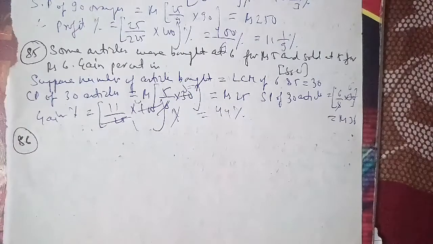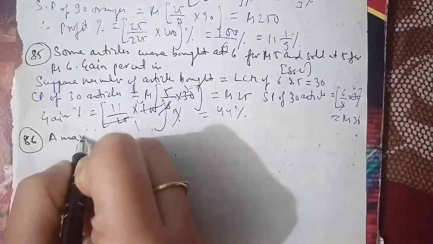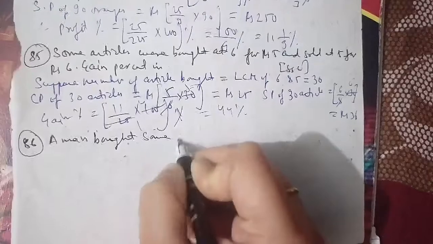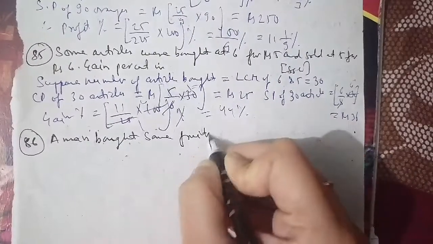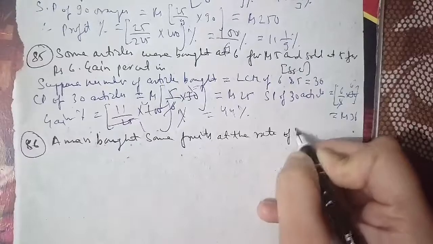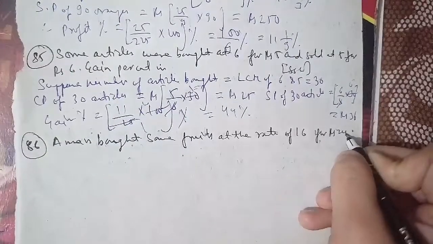So we go ahead. A man bought some fruit at the rate of 16 for ₹24 and sold them at the rate of 8 for ₹18.